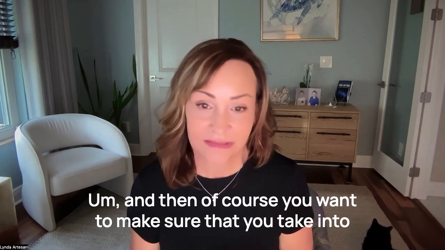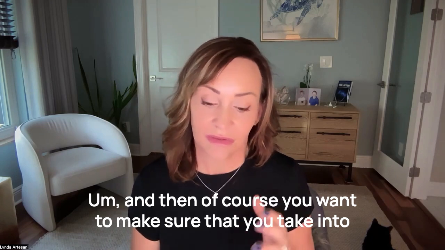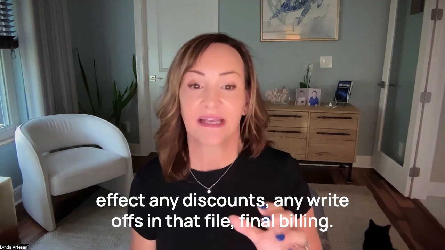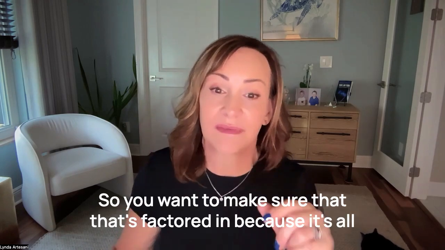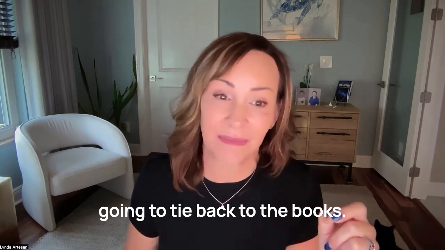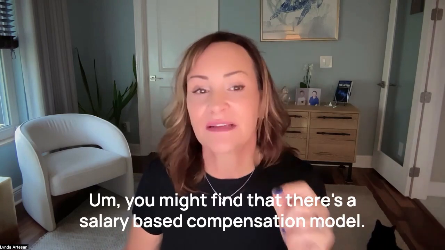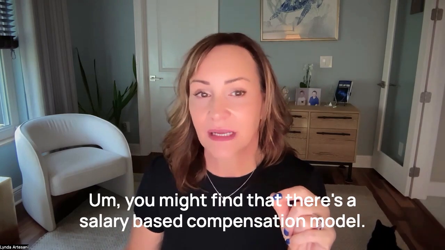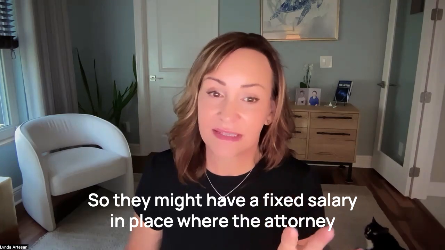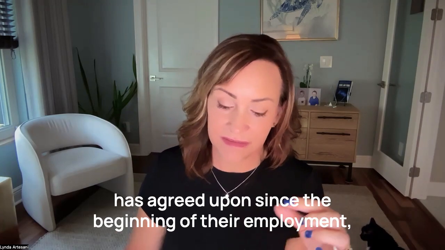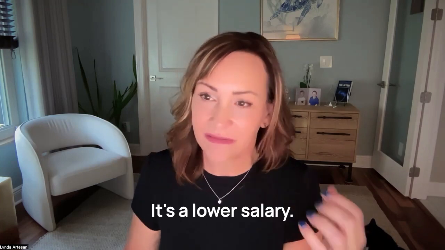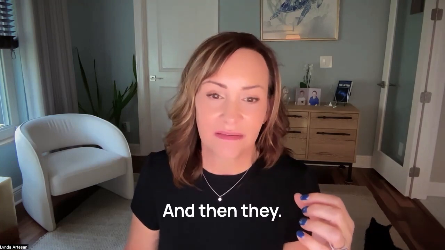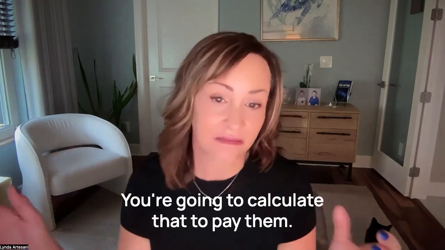And then, of course, you want to make sure that you take into effect any discounts, any write-offs in that final billing. So you want to make sure that that's factored in, because it's all going to tie back to the books. You might find that there's a salary-based compensation model. So they might have a fixed salary in place where the attorney has agreed upon since the beginning of their employment that they're going to get X amount of dollars as a salary. It's a lower salary.